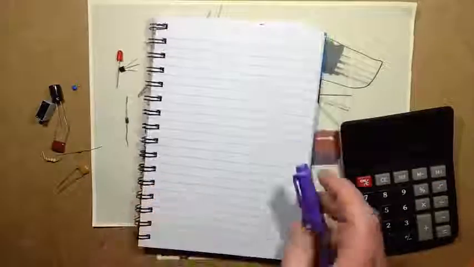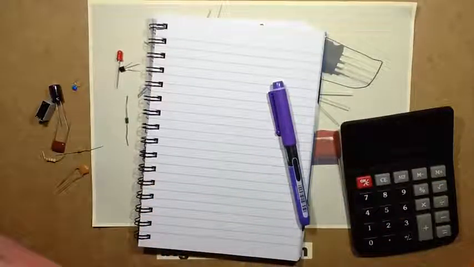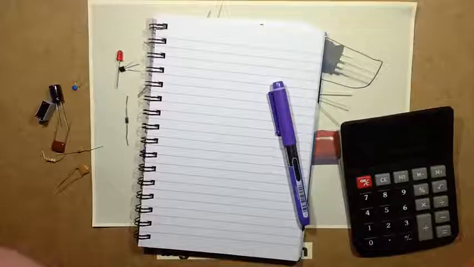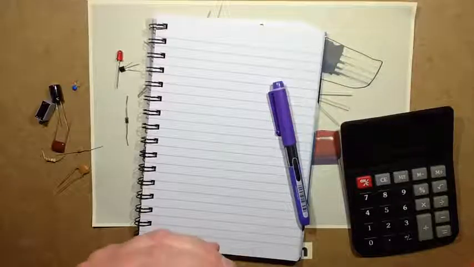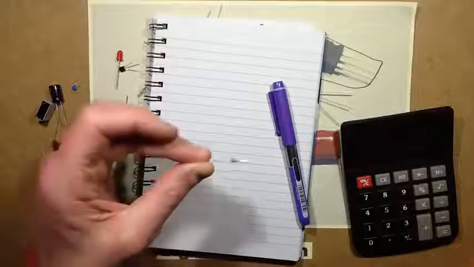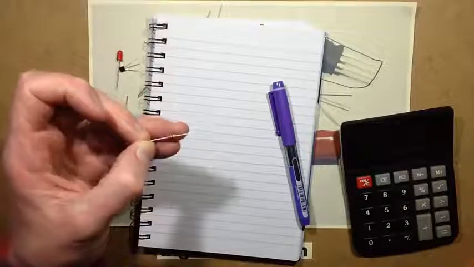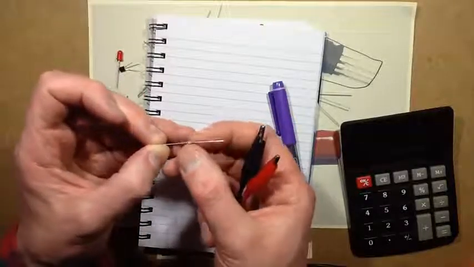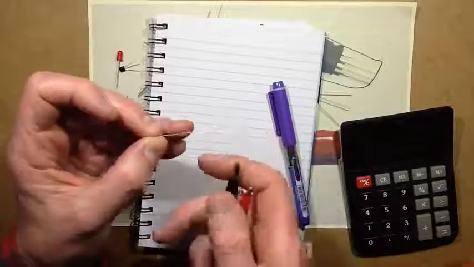Would you like me to demonstrate that? I think you would like me to demonstrate that. Let's use this handily placed 10 ohm resistor I've got here, which is just trying to escape at the moment because it knows what's about to happen to it. So this is a 10 ohm resistor. Its colour code is brown, black, black, 1, 0 and no zeros at the end.